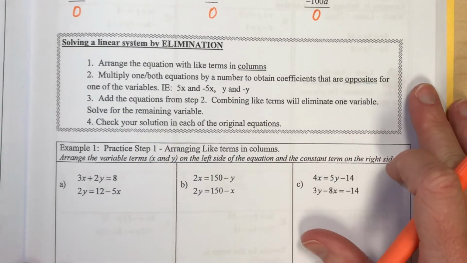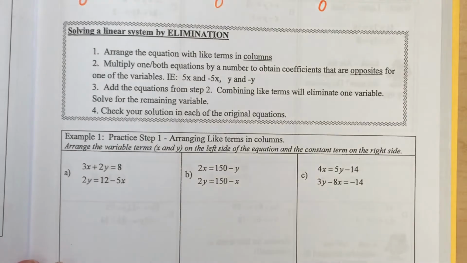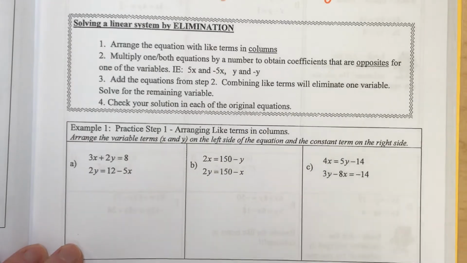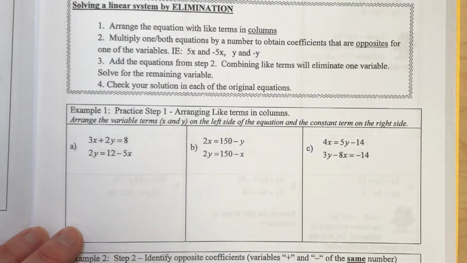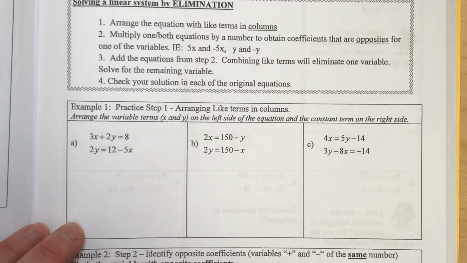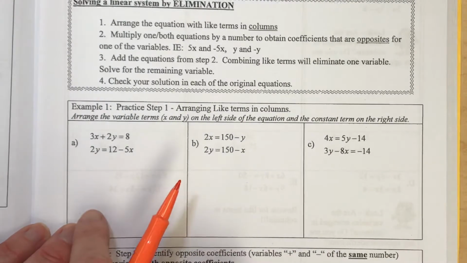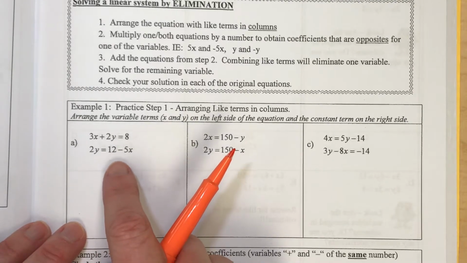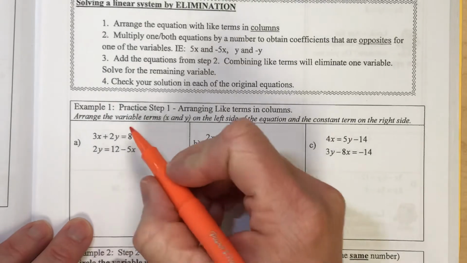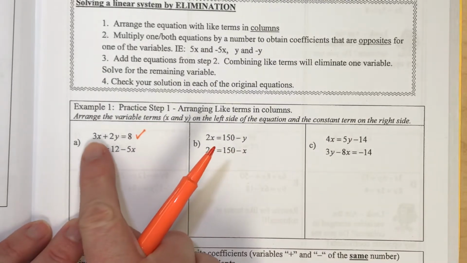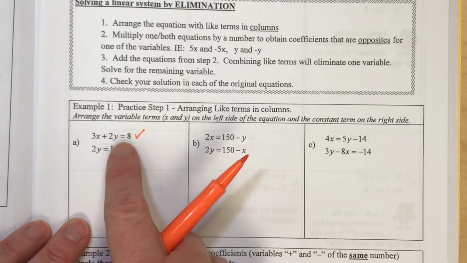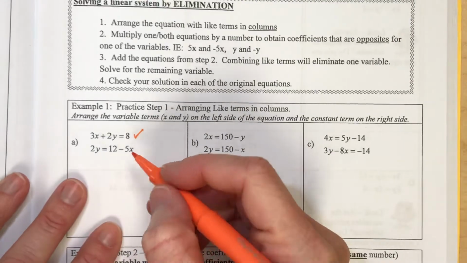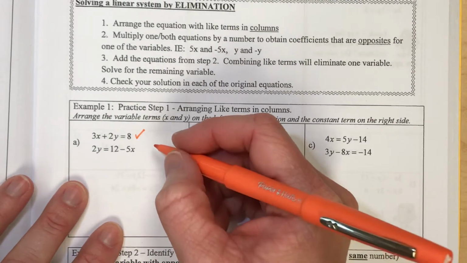So I want to show you a couple equations here just to get this started. So the key here is to get your equations arranged so that like terms are in columns. And sometimes your equations don't start that way. You need to rearrange your terms to get them to be that way. Most of the time what we say is to get your functions in standard form for elimination. And so I want to show you that your first function is in standard form, where you have an x term in the front, followed by a y term, and then equal to your constant on the right side of your equal sign.